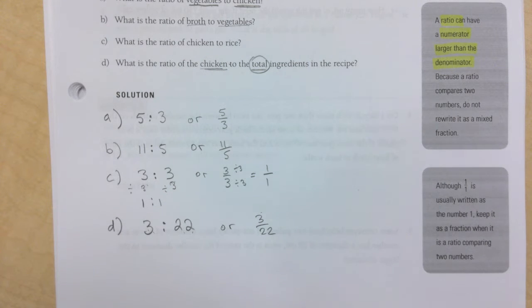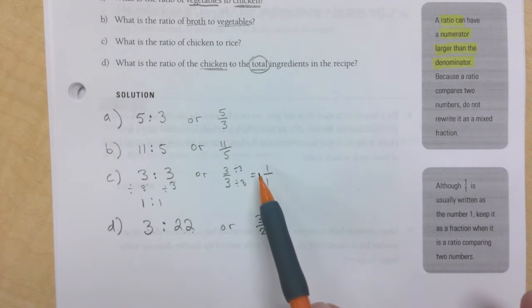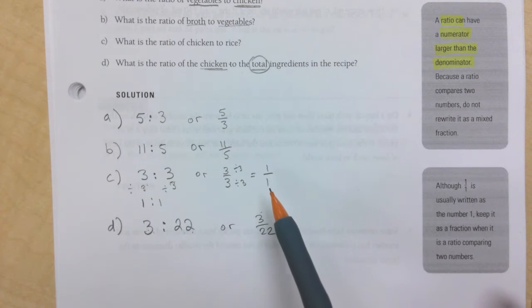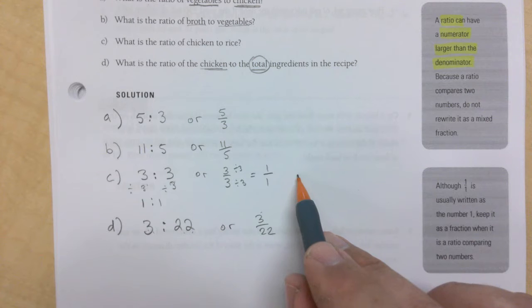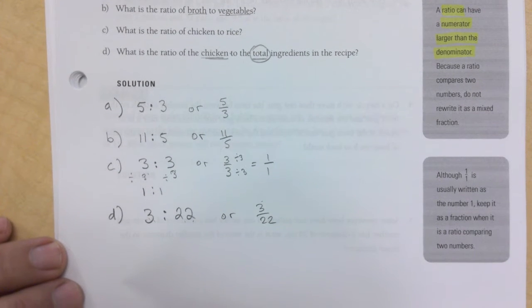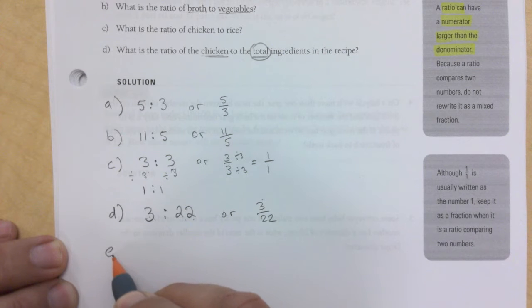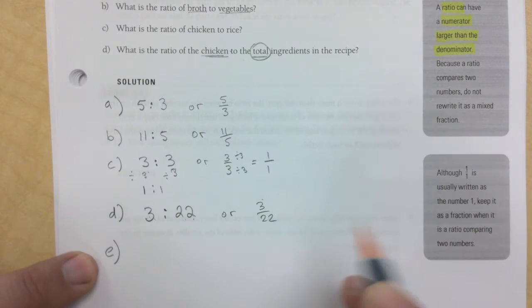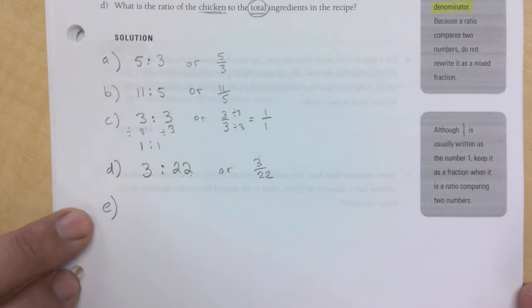And maybe another thing that I will mention is 1-to-1 like this. Usually we wouldn't bother writing it like that. But when we're dealing with ratios, I would. Okay? You could just say this is just 1, but for ratios, the way we're working with it, I would keep it like that. E, I'm going to add this. I'm going to write something down here for you to copy, okay?